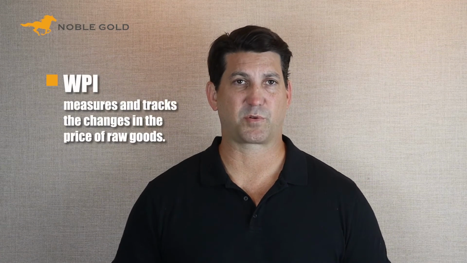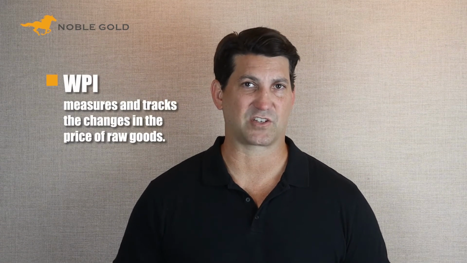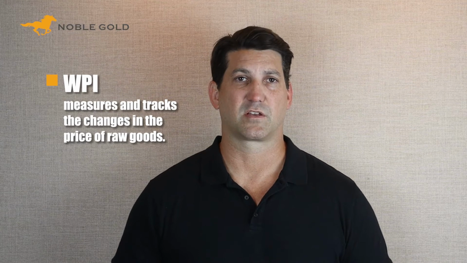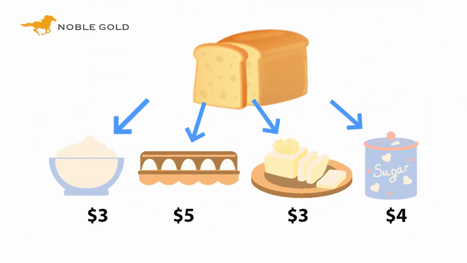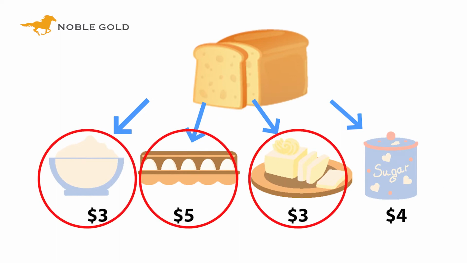Now let's discuss the WPI. The WPI measures and tracks the changes in the prices of raw goods. Let's take bread as an example. Bread is made of flour, salt, yeast, and sugar. The WPI would measure the cost of those ingredients, not the cost of the bread.